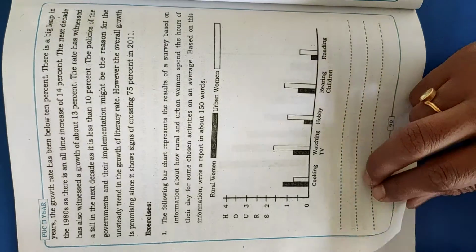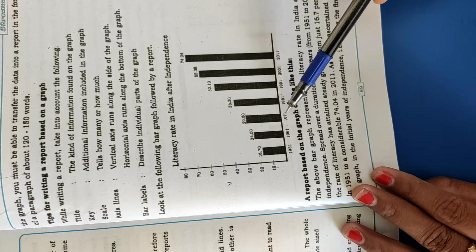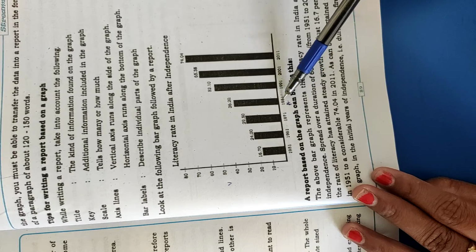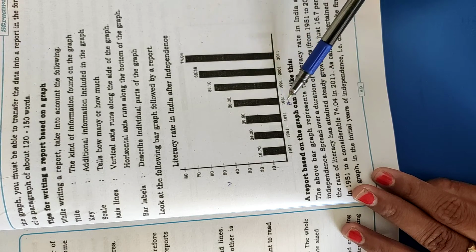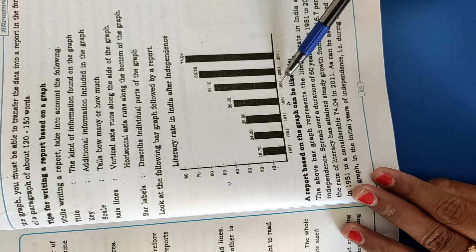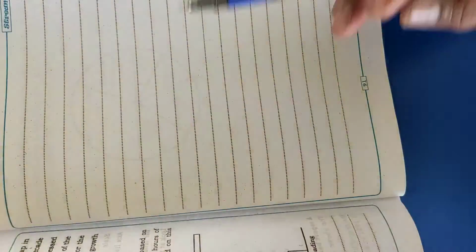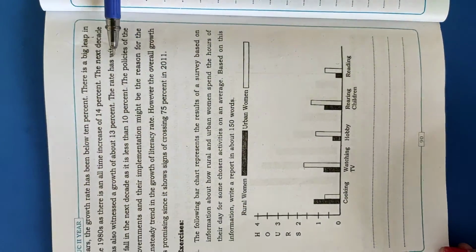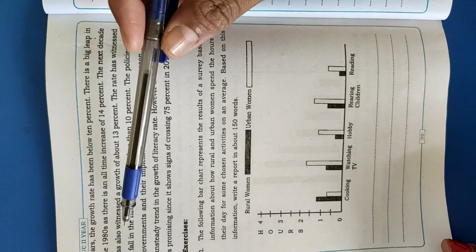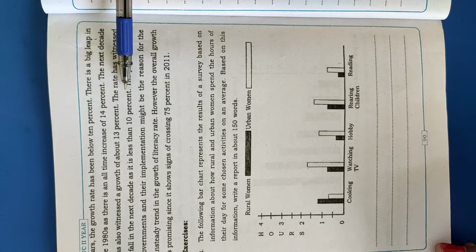See, after this, see here, from 1970s to 1980 there was 14 percentage increment. After 1981 to 1991 again there was a 13 percentage increment. The rate has witnessed a fall in the next decade as it is less than 10 percentage.